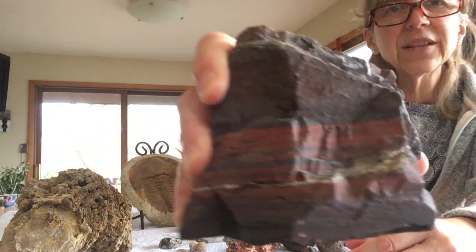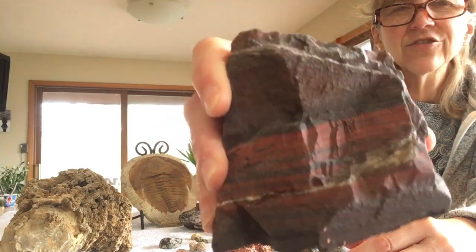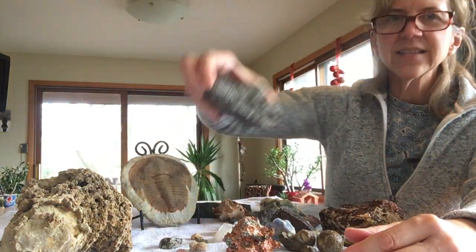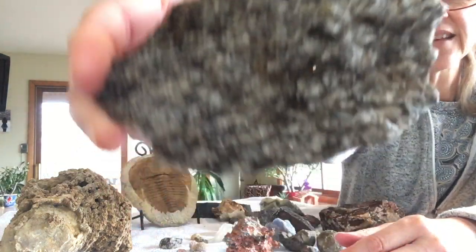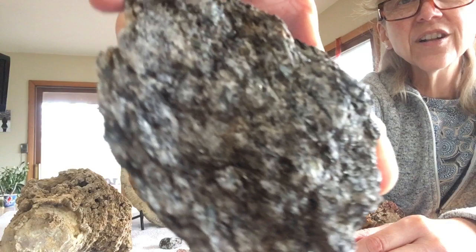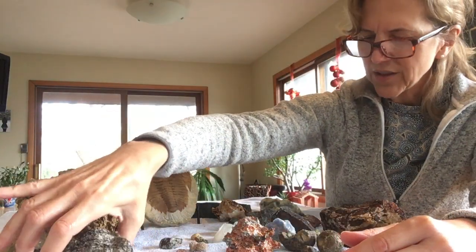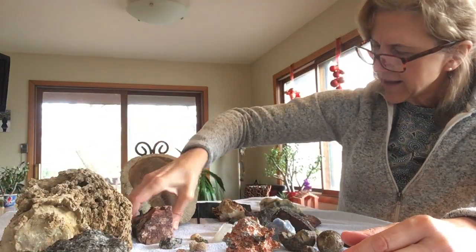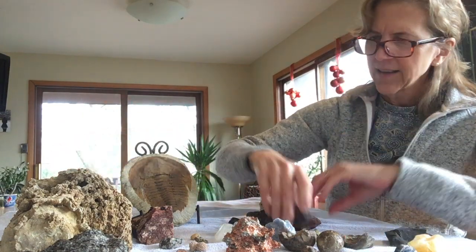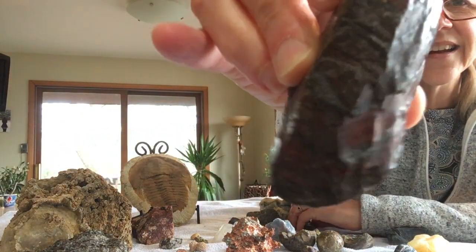You might see some of the red stripes and the black stripes. This is a very old rock. This is another rock. You can see it's got black bits and white bits. That means those are all different minerals. So I'd put those in my rock pile. All kinds of rocks. Here's some more of that lovely banded iron formation.